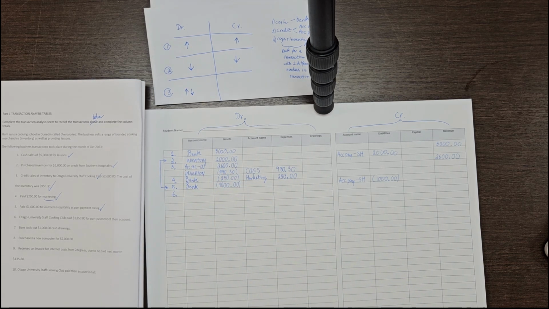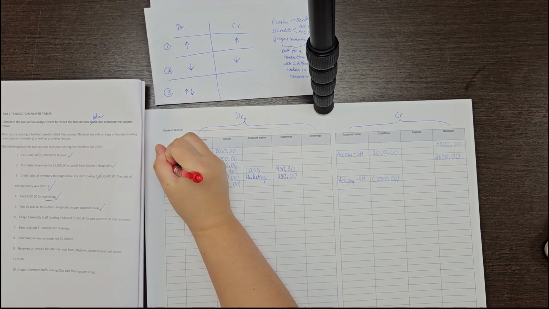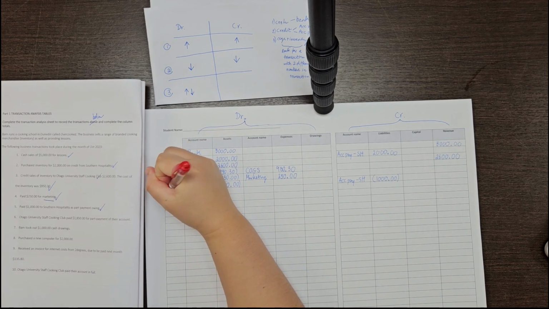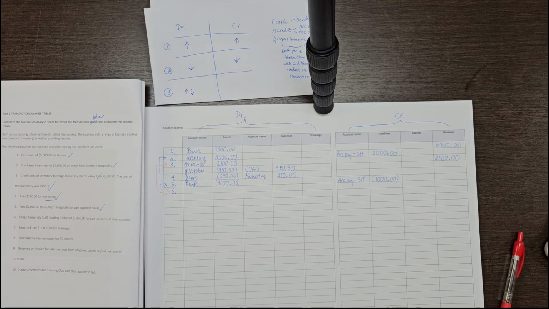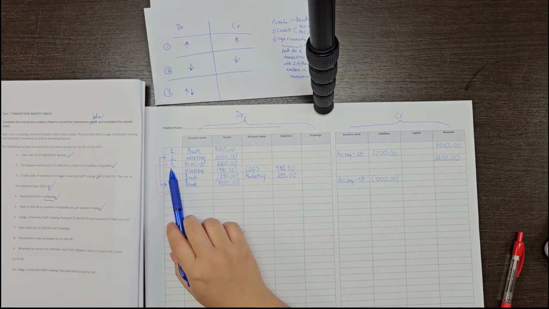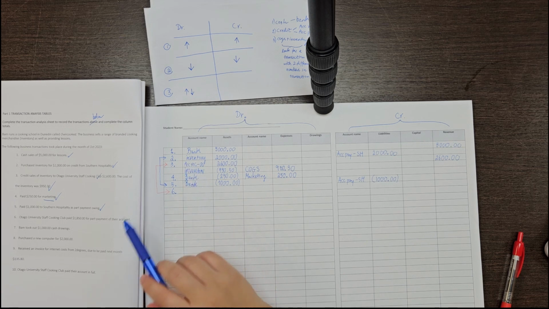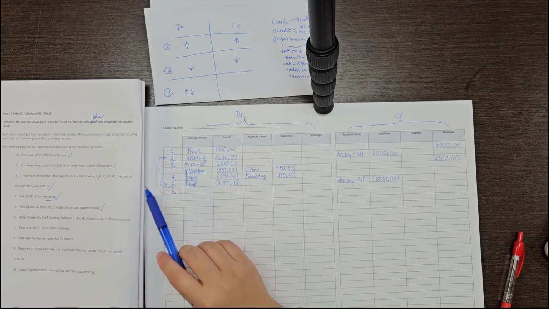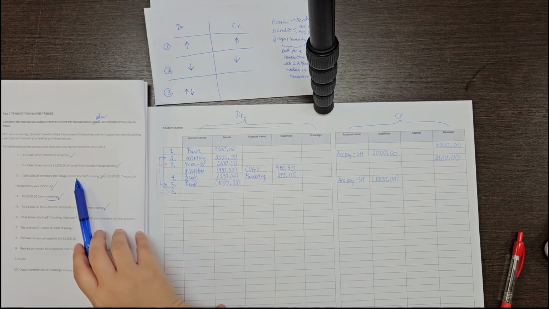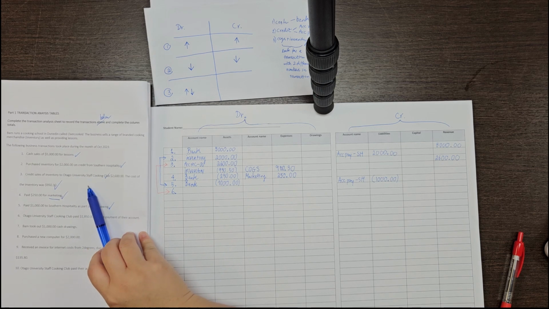Transaction 3 is linked with transaction 6. So we look back at what happened in transaction 3. There are two parts to the transaction, right? In transaction 3, Otago Uni bought our stuff on credit.